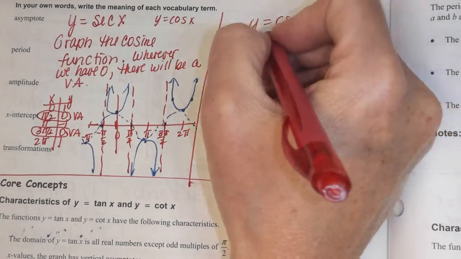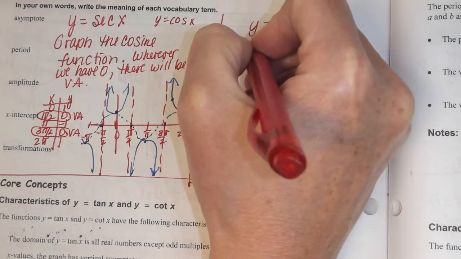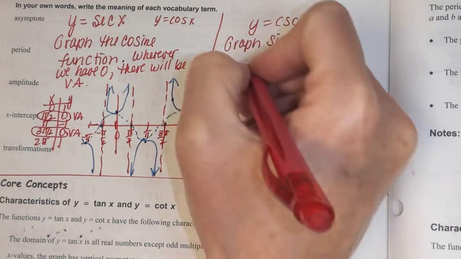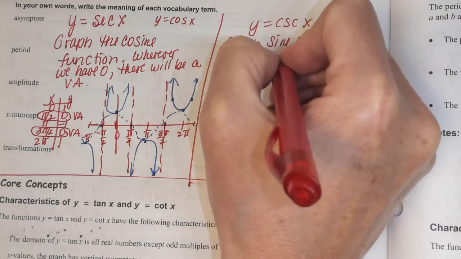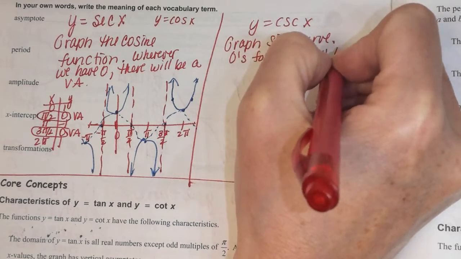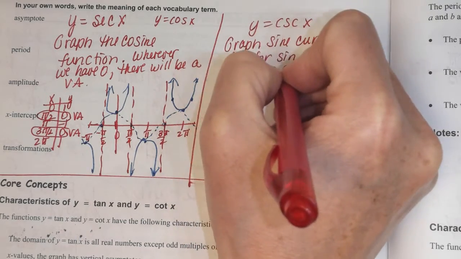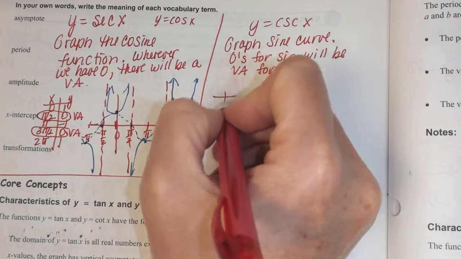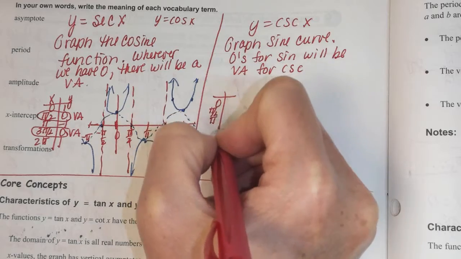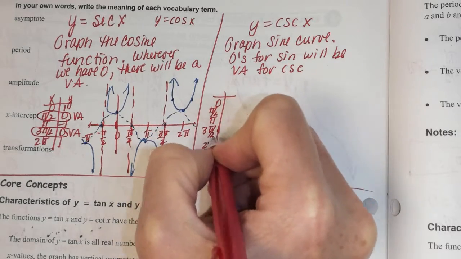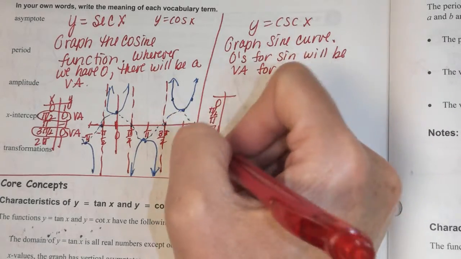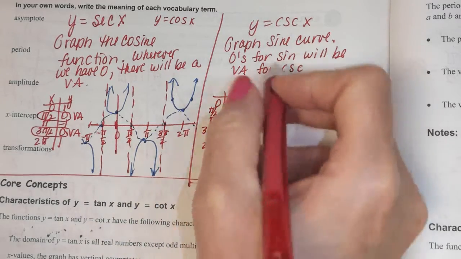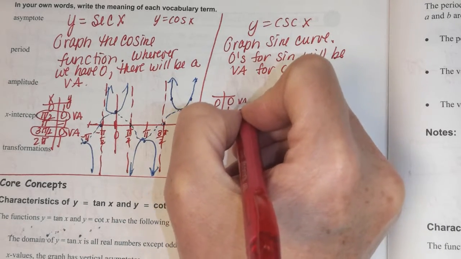All right, so now let's do cosecant. What do you think we do for cosecant? Graph the sine curve. Zeros for sine will be vertical asymptotes for cosecant. So let's make our little table of values over here for sine: 0, pi over 2, pi, 3 pi over 2, 2 pi. Do you know the key points there, Baxter? How they go? 0, 1, 0, -1, 0. Okay, so wherever we have 0, we're going to have a vertical asymptote.